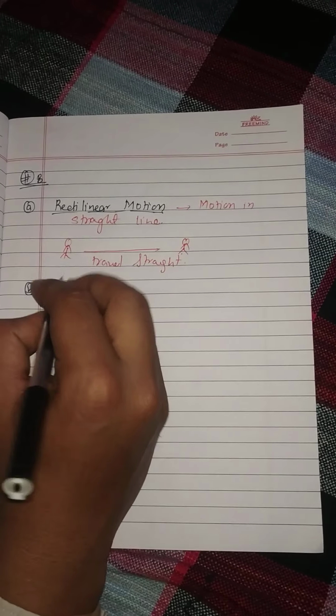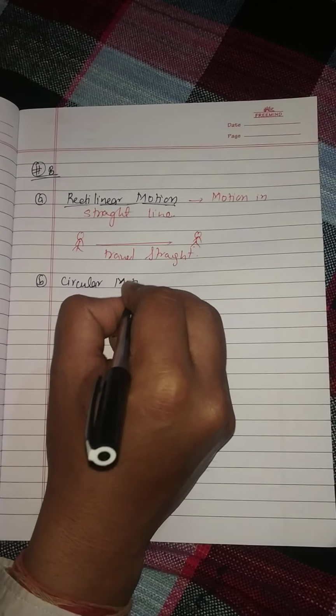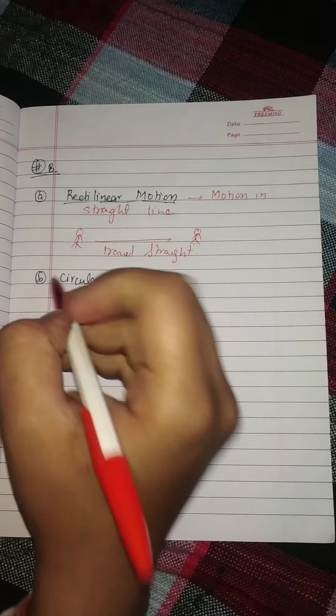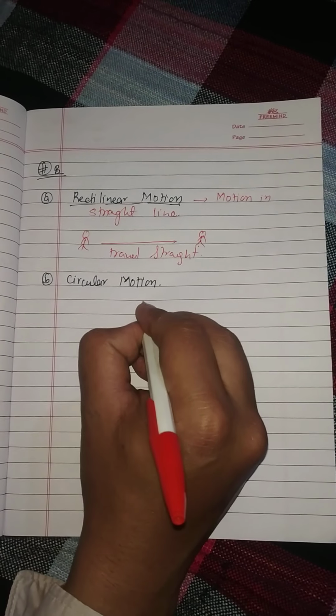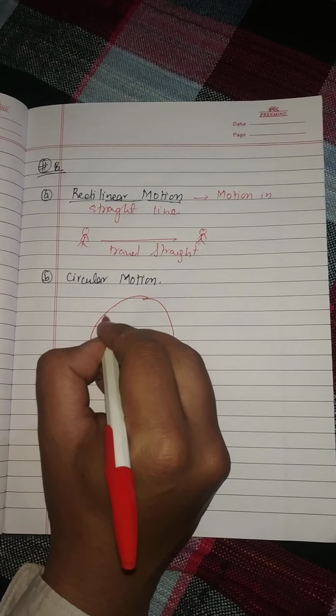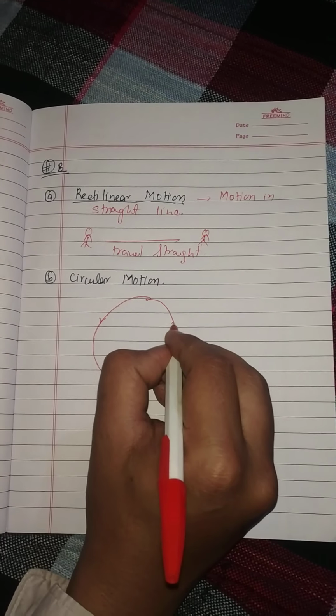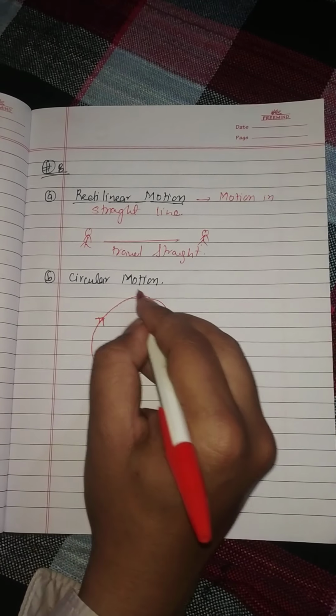Second classification, circular motion. We'll be dealing with circular motion in detail in the last topic. An object is covering a circular path, either clockwise or anti-clockwise. He is just rotating.